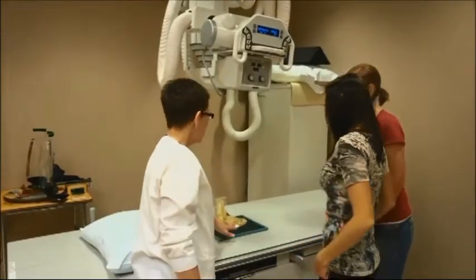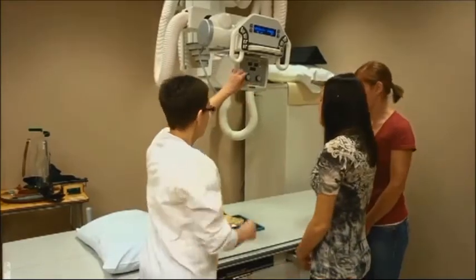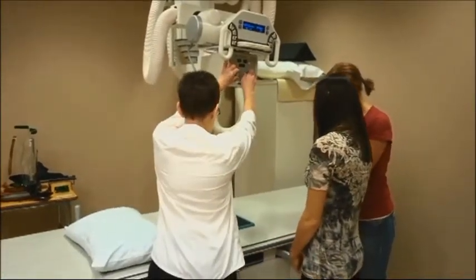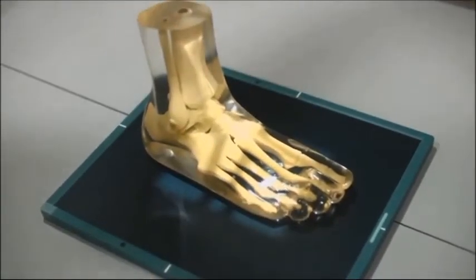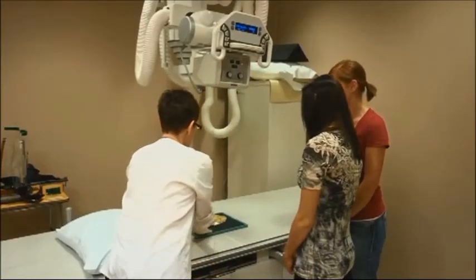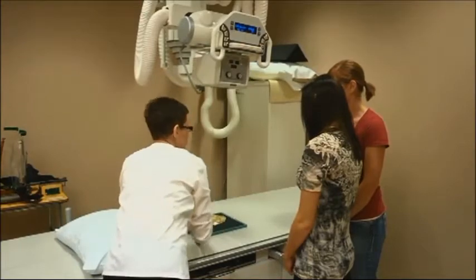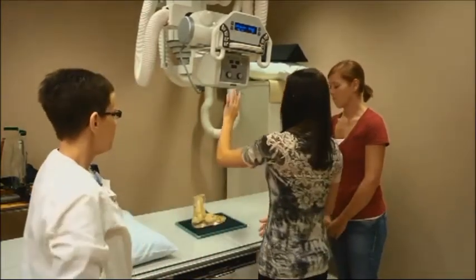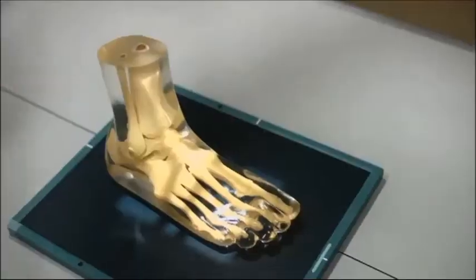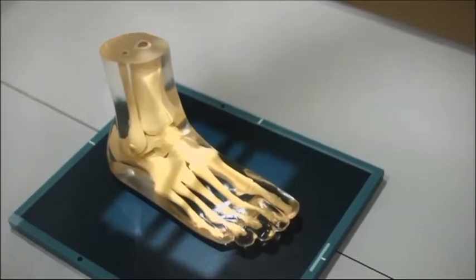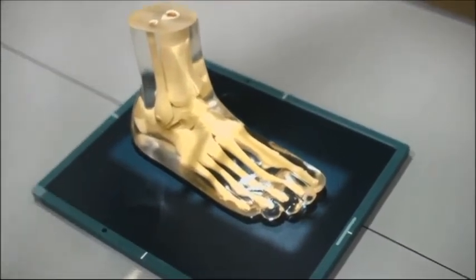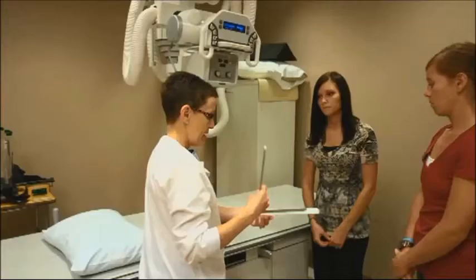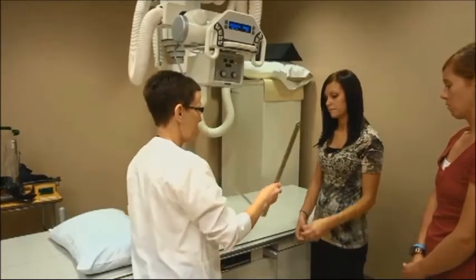Now we can adjust our x-ray field with these controls. It makes it bigger and smaller. And we want the light field to be just around the perimeter of the foot. We don't want it bigger than we need, because that's our x-ray field. And we need to measure the foot, and we'll have you go ahead and measure.